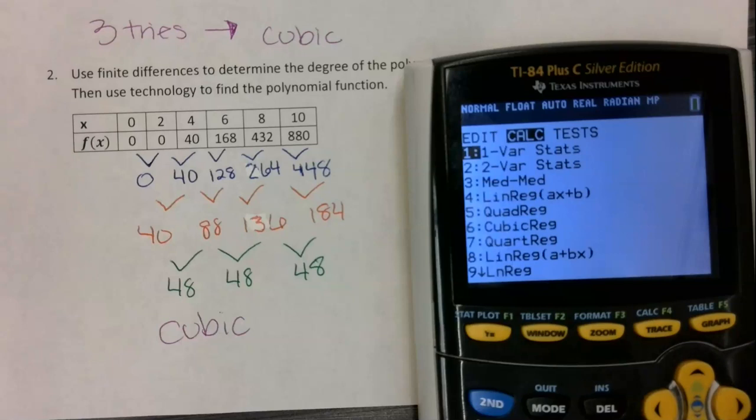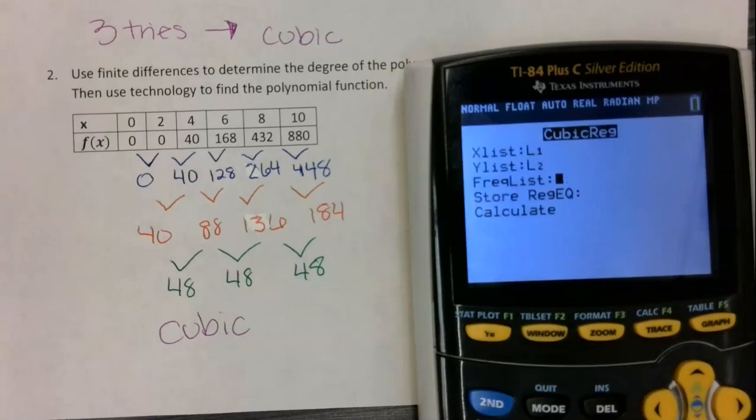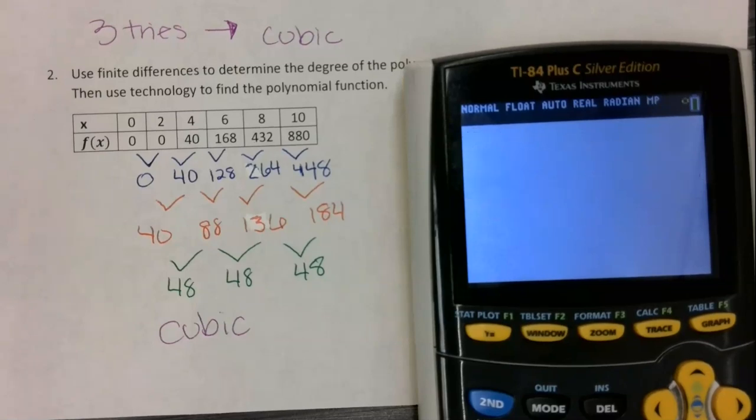This time I arrow over to calc. This one is cubic again, so I pick cubic. I go all the way down to calculate, and then I press enter, and it should give me the equation.